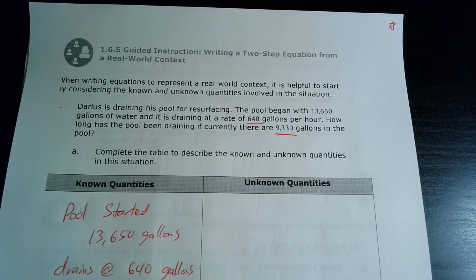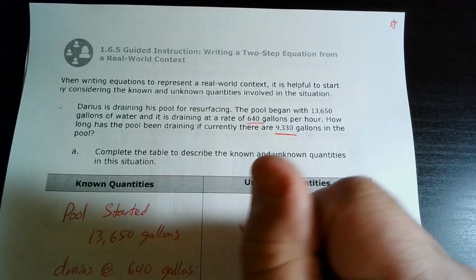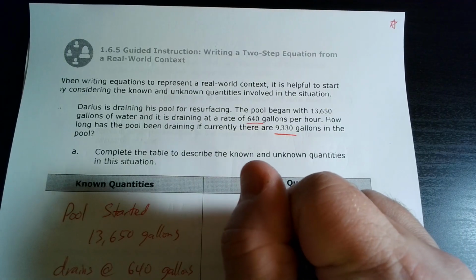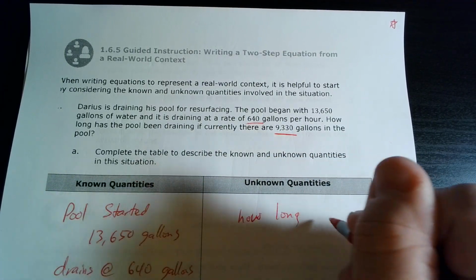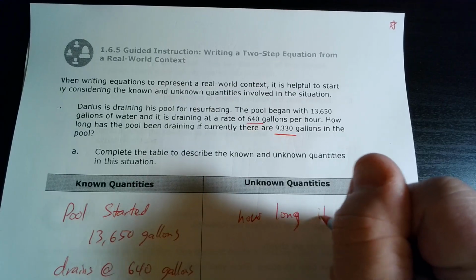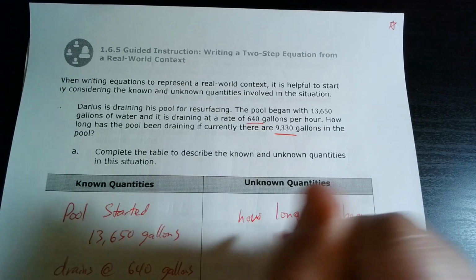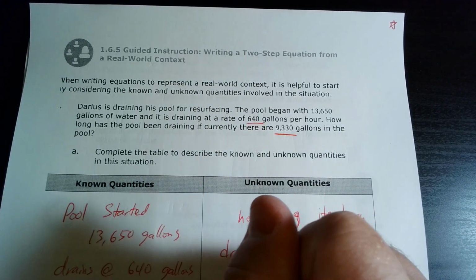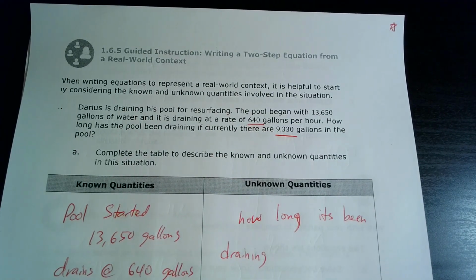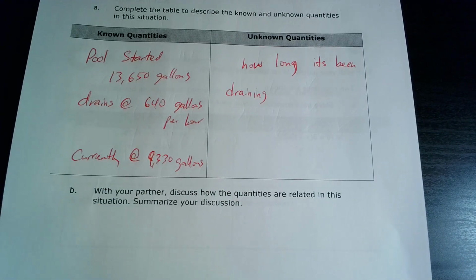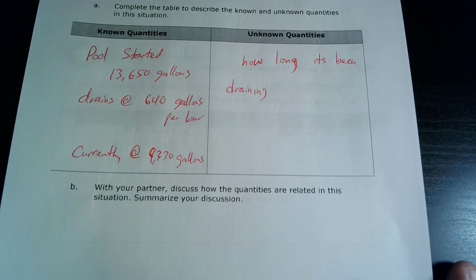Unknown: we don't know how long it's been draining. But we know how fast and we know where it's at. Sorry, I didn't realize I was off the page again. I was just writing away.